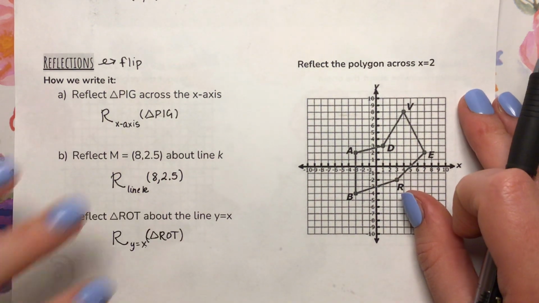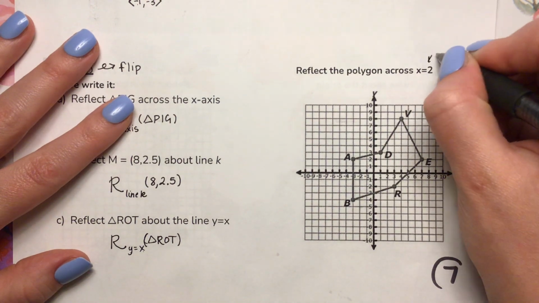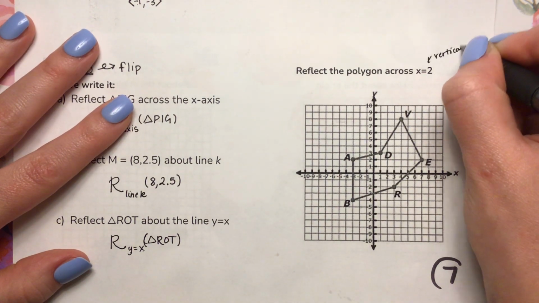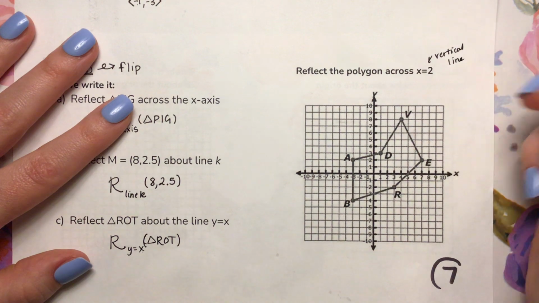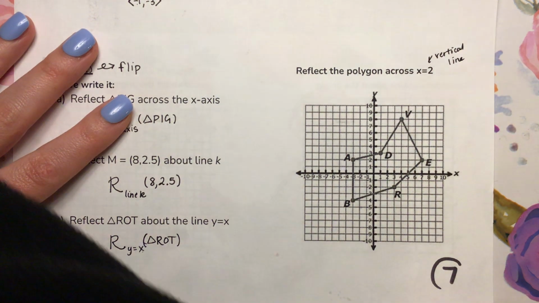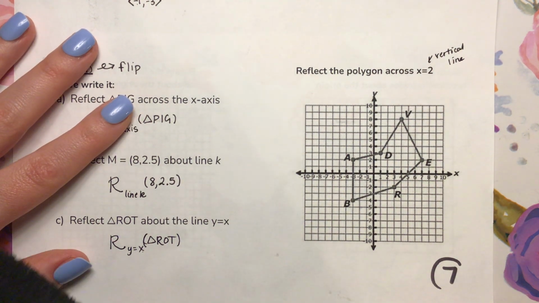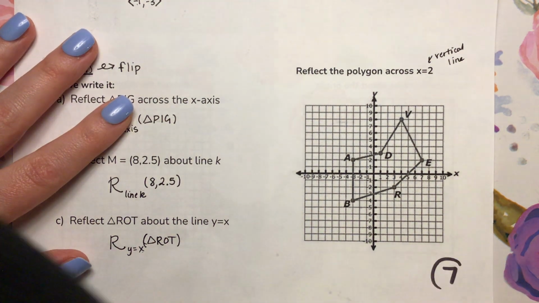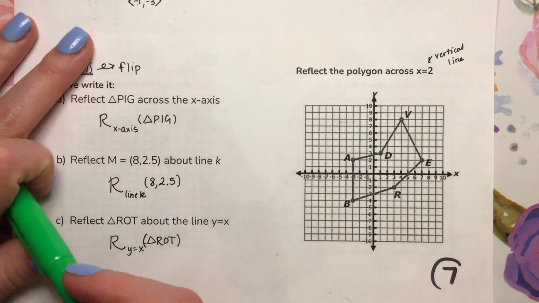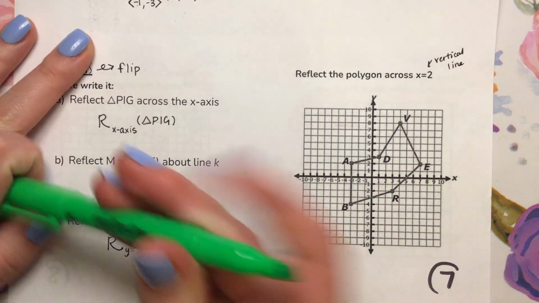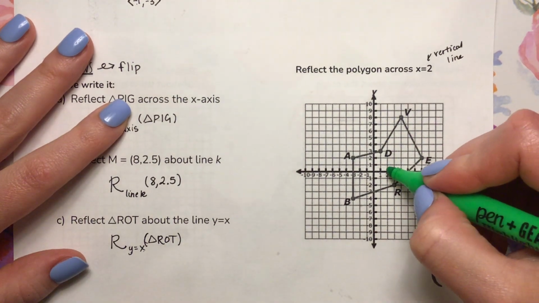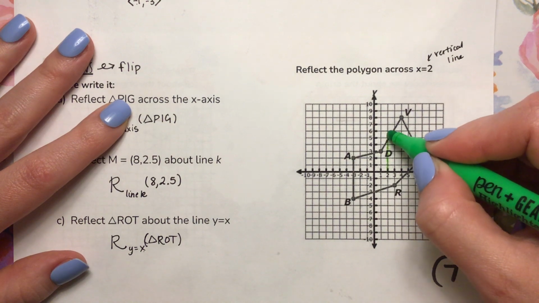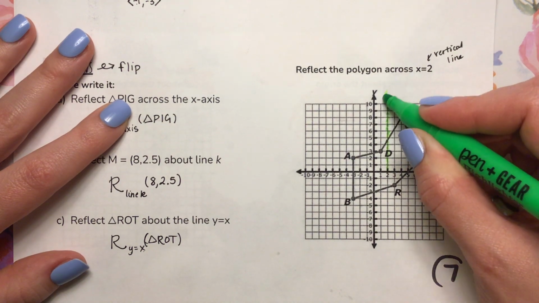When x is equal to a number, this is going to be a vertical line going through x equals 2. So my suggestion is to kind of mark on that page where that is. So if x equals 2, that vertical line, that's my line of reflection, is right here.